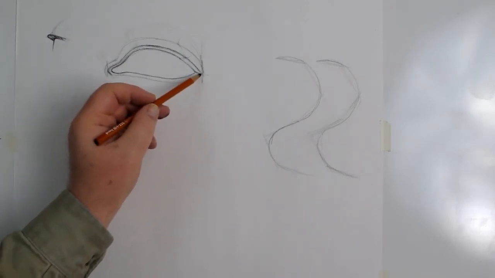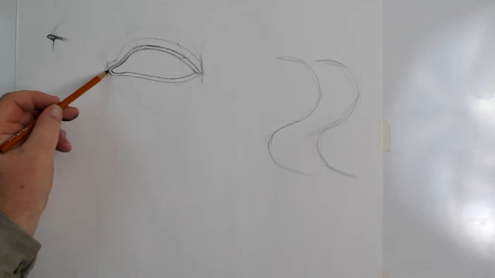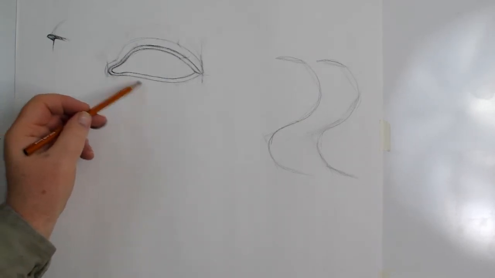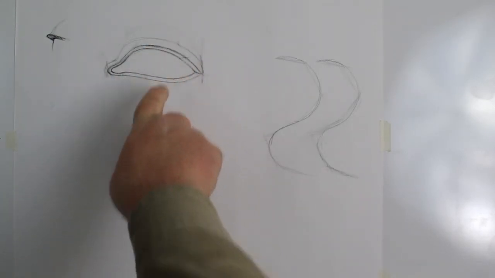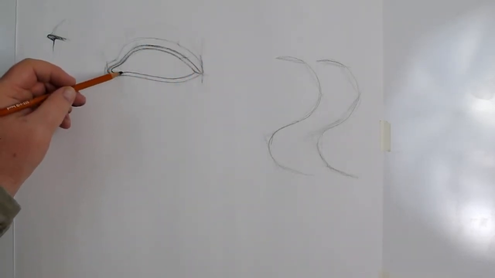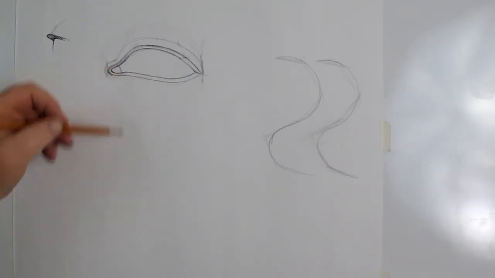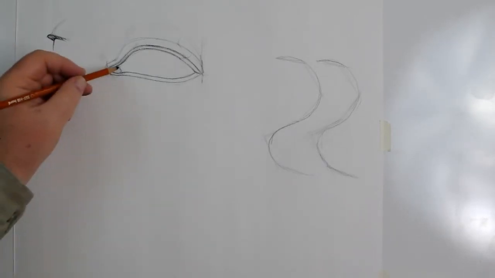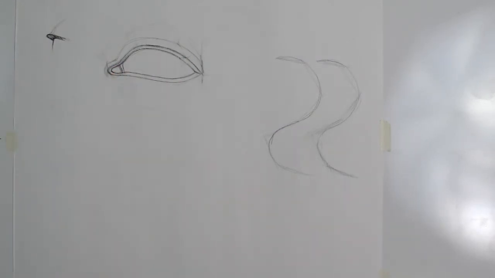Now, the other things we want to be thinking about with this eye that's really important. We have, of course, the bottom lid, the top lid. We have the white part of the eye called the sclera. We also have the tear duct over here. Depending on the person, sometimes you can see a little bit of the membrane that can be prominent.